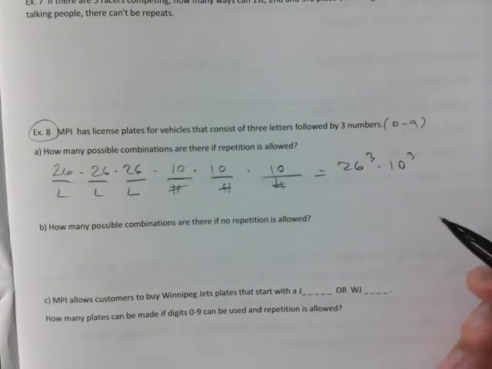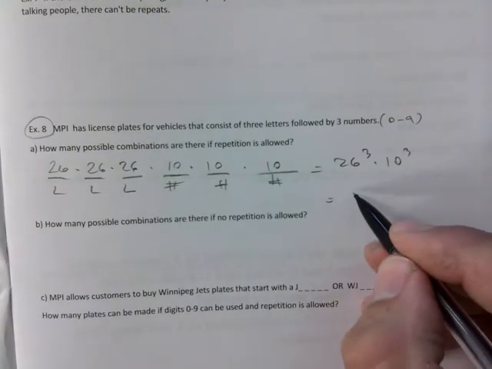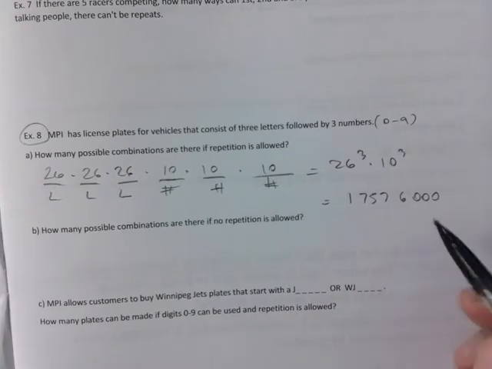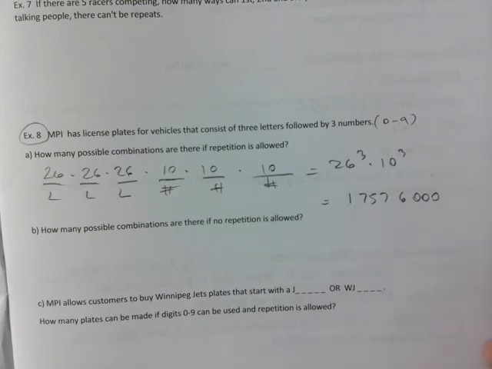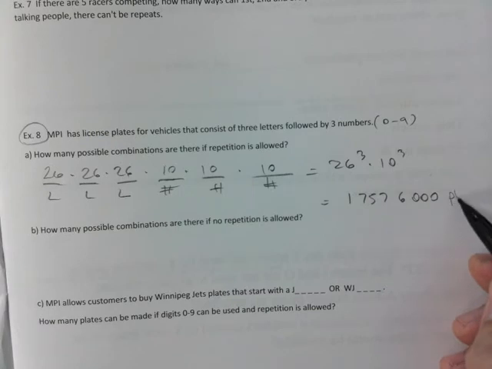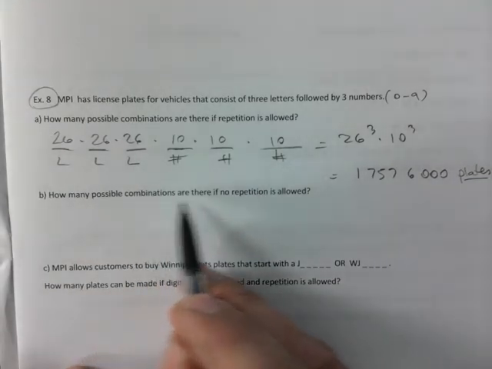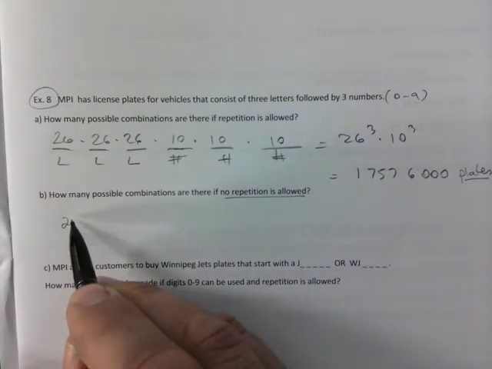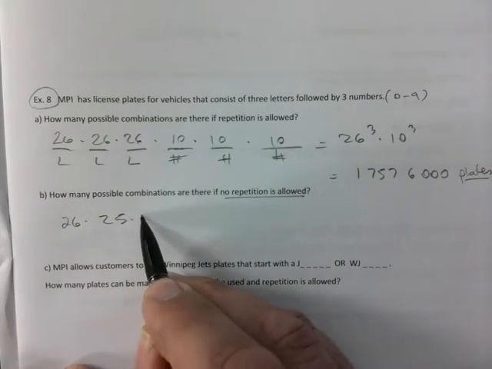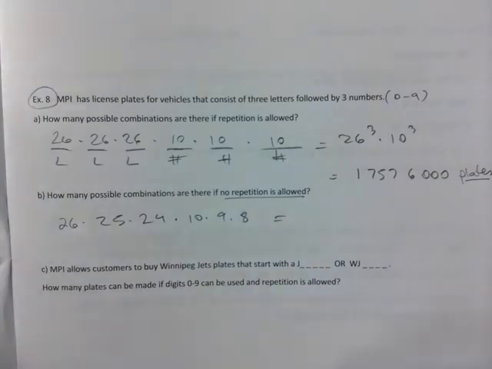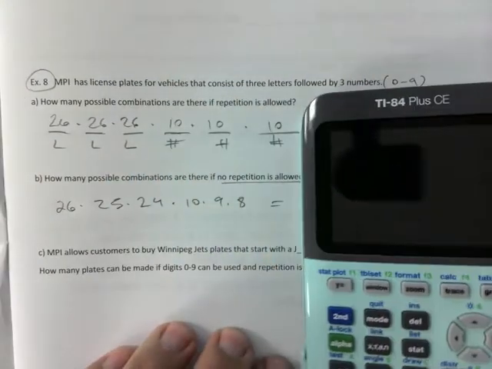Let me just check here. That's 17,576,000. Okay, 17 million. A bit more than postal codes, right? Plates. So write down whatever context we're in, put that down. Okay, so plates. How many possible combinations if no repetition is allowed? Allow me to just quickly do this. You don't have to do the line every time. You don't have to do those lines. I kind of just tend to do that for you to see.